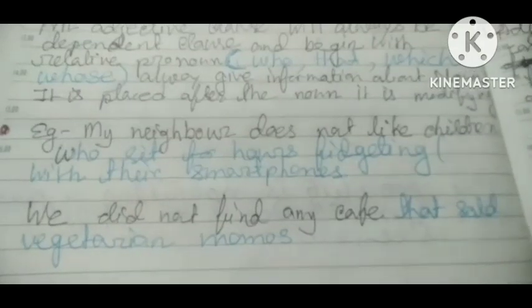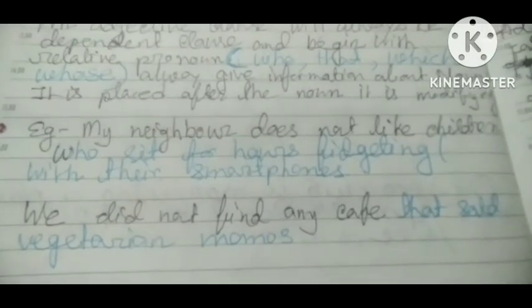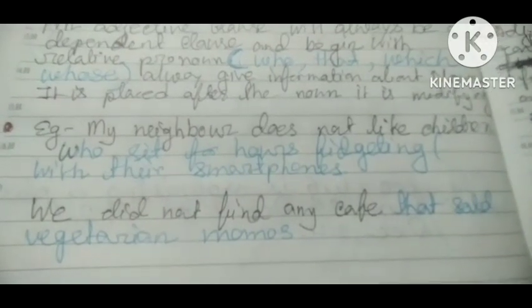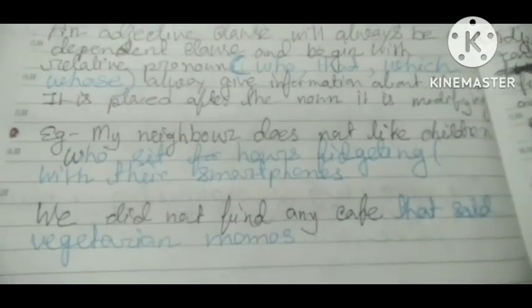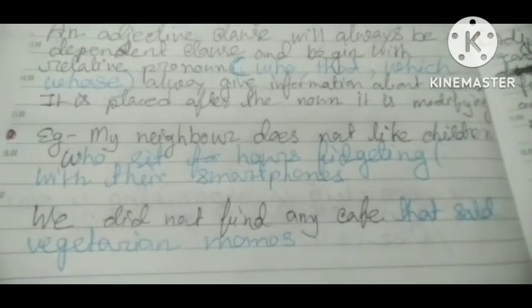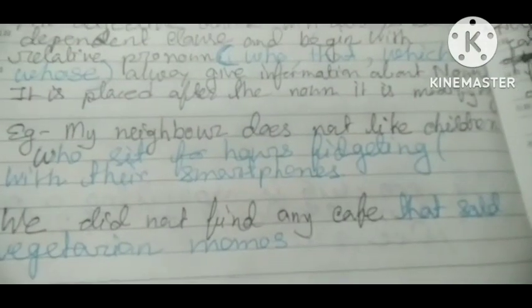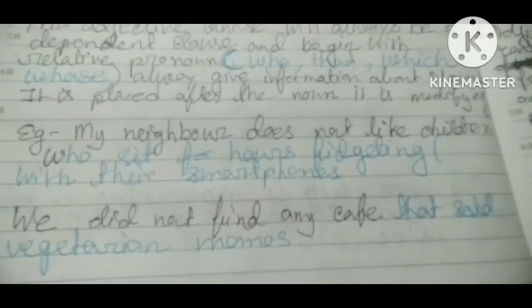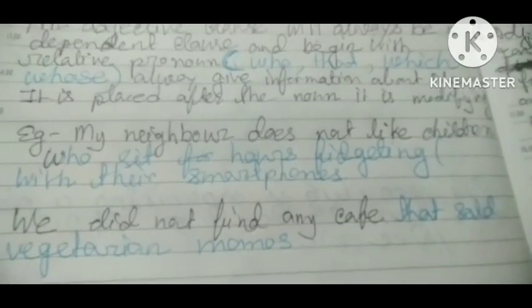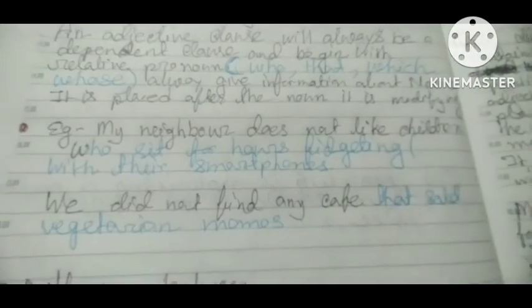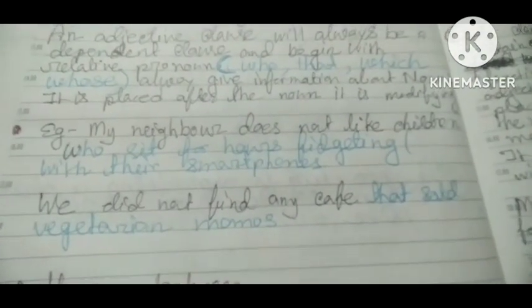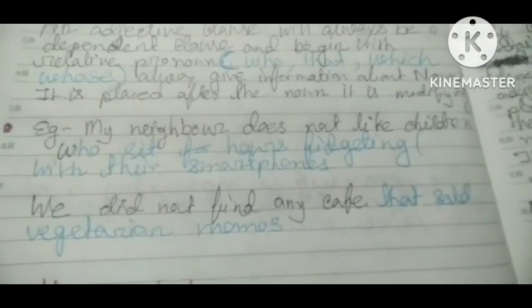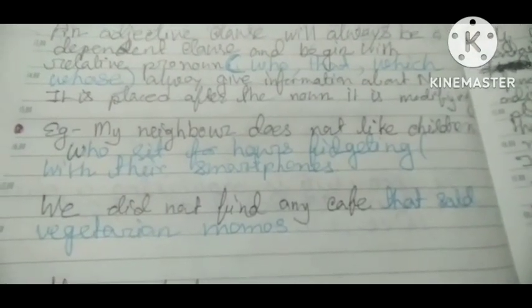That one is the adjective clause. The relative pronoun is also there, that is who. So from who sit to smartphone is the adjective clause.